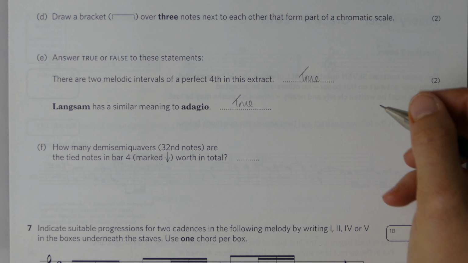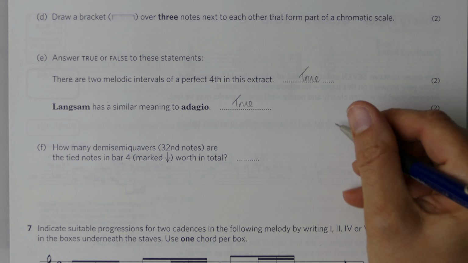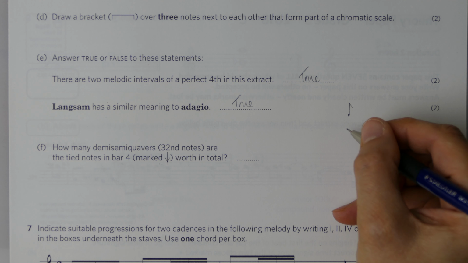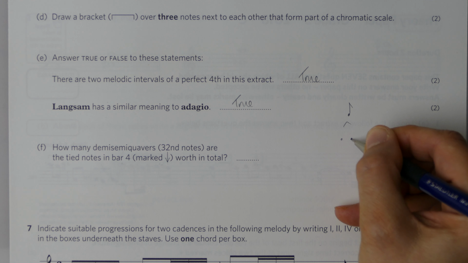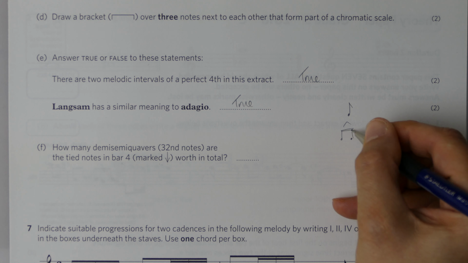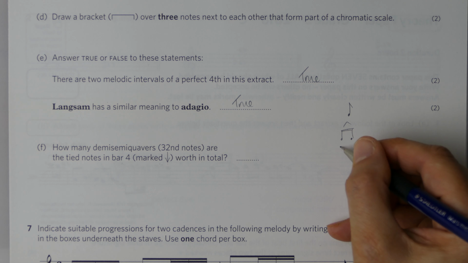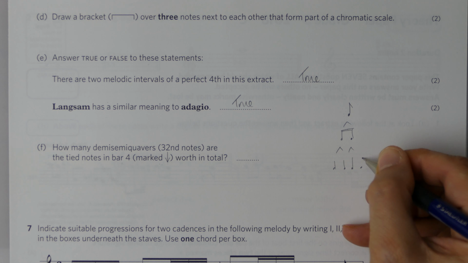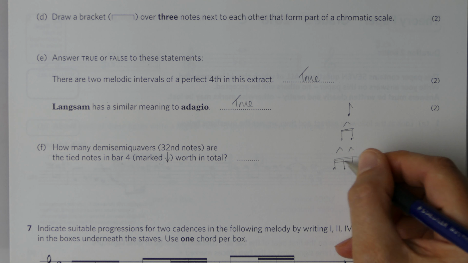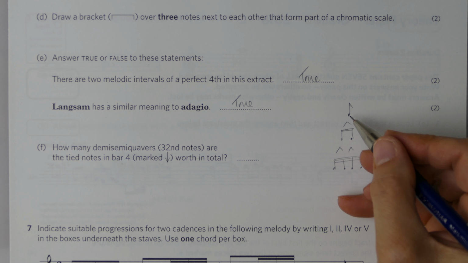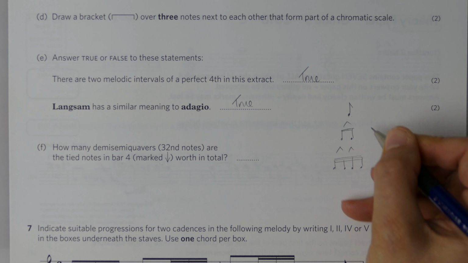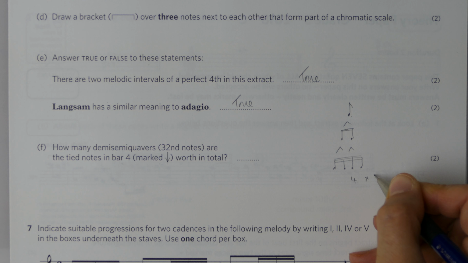So I'm going to just work out and diagram out how many there are in a quaver. So we know that there are 2 semiquavers or 2 16th notes to an 8th note, a quaver, or there are 4 demi-semis or 4 32nd notes to a quaver, and we know that there are 7 quaver beats here, so 4 times 7.